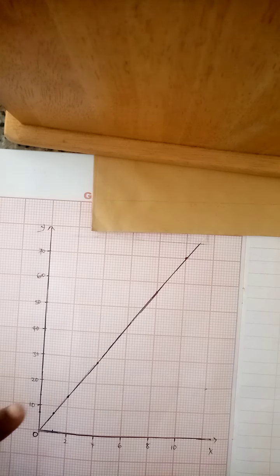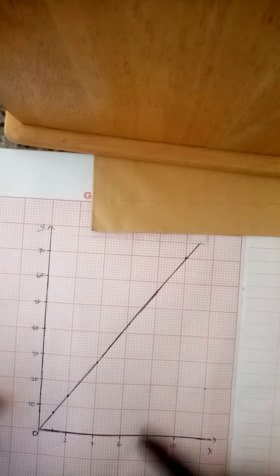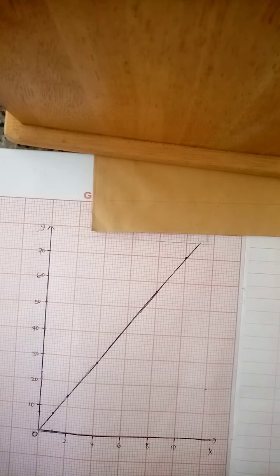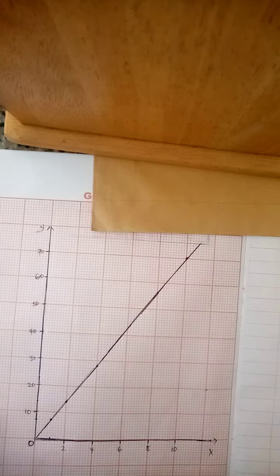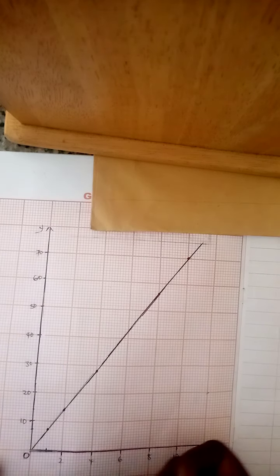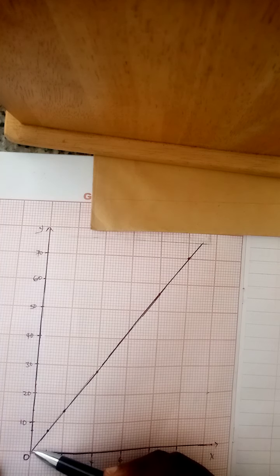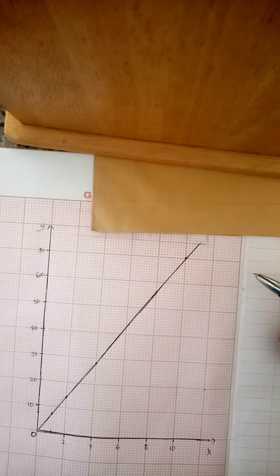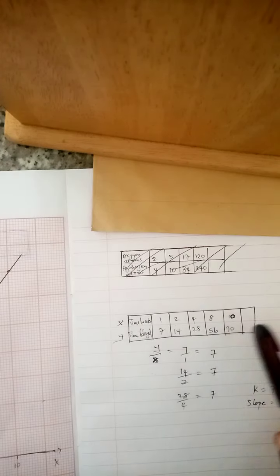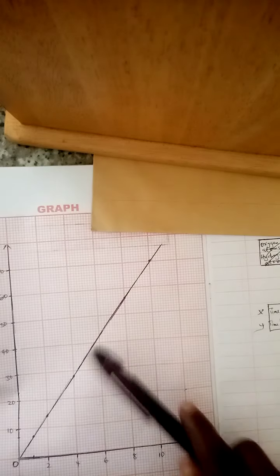Now, another thing I want us to talk about is the properties of a proportional graph. Before you can say that a graph is proportional, most times this line will come from the origin straight, okay? Most times. So this is how to draw this table's graph, okay?